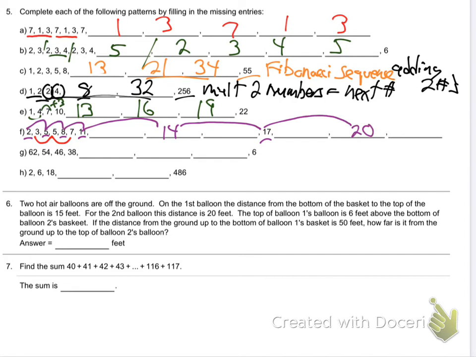Okay, now what about the red pattern? What's it doing? It's adding 2, adding 2, adding 2, adding 2, adding 2, adding 2. There we go. It's two patterns in one mixed together. They're getting a little trickier.